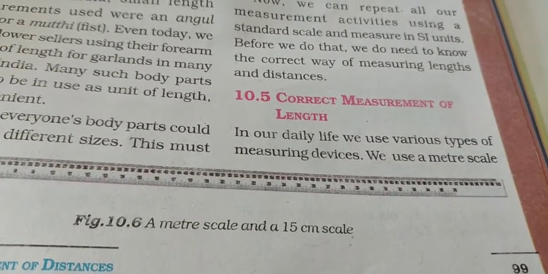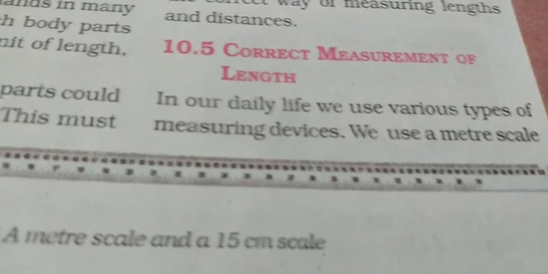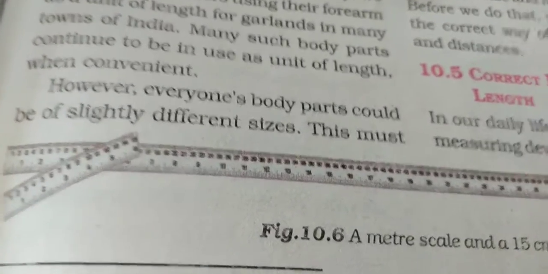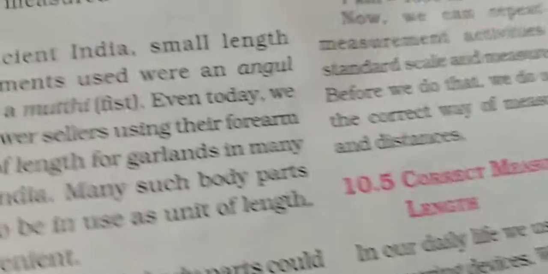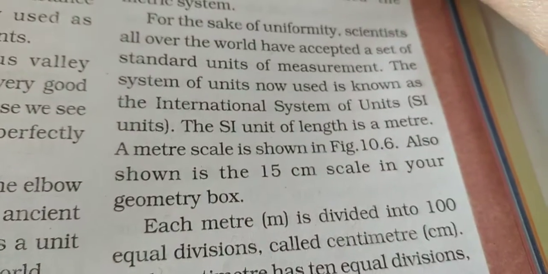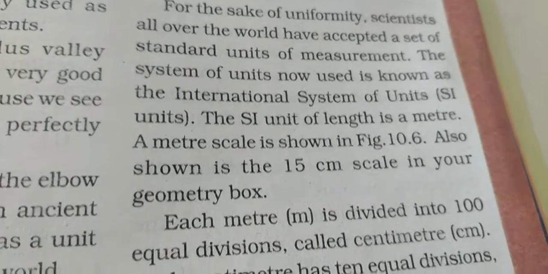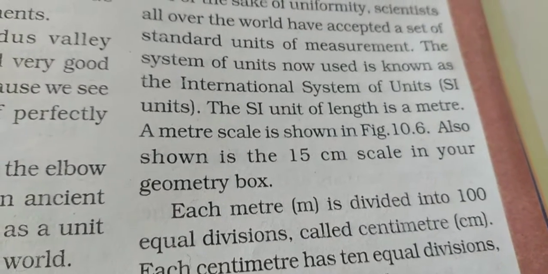A meter scale consists of 100 centimeters. This is a part of the meter scale shown over here. There are 100 centimeters in one meter scale, so that's why it's considered a meter scale. Also shown is a 15 centimeter scale, which you find in your geometry box.